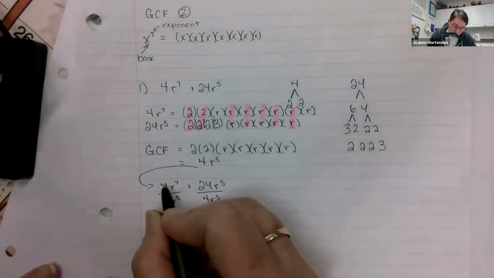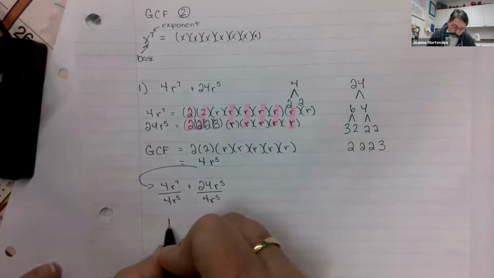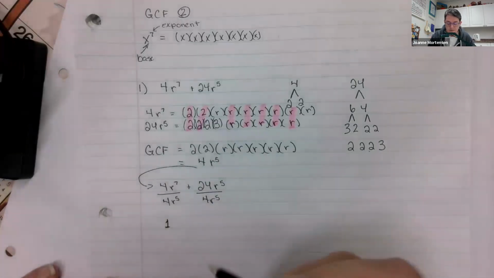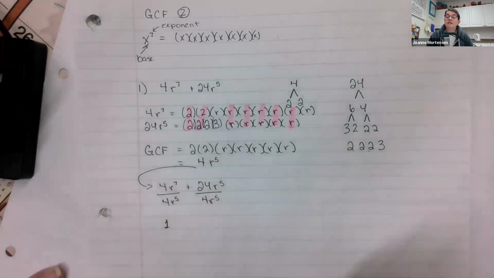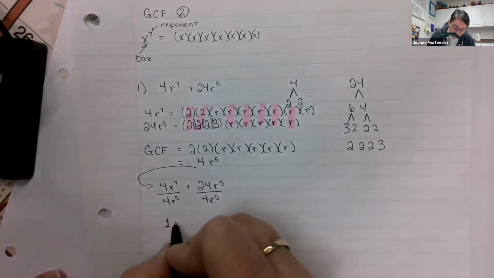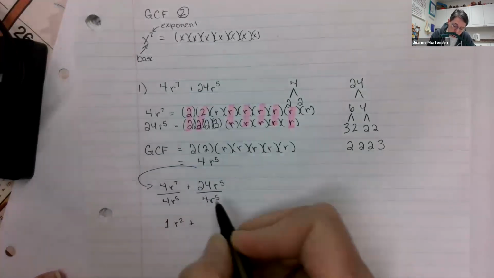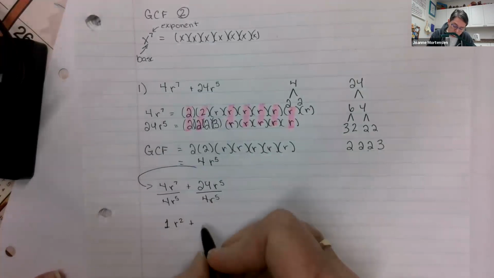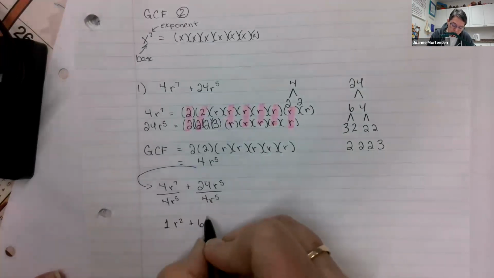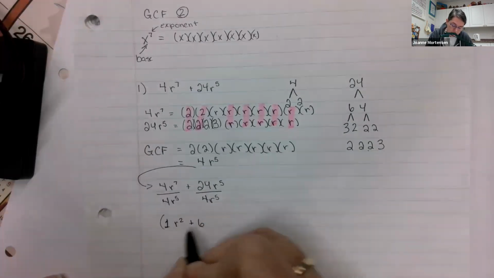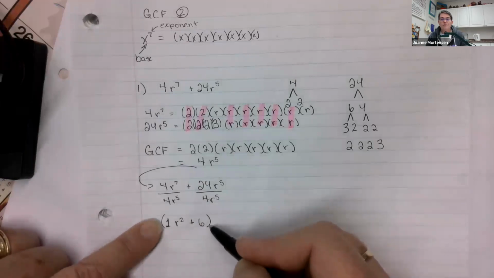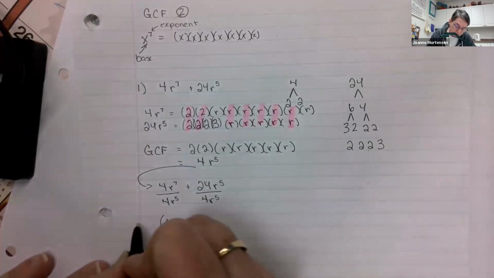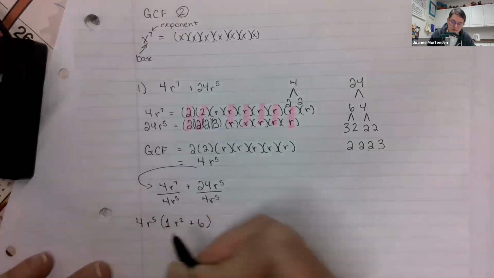So then what we get, so 4 divided by 4. I'm going to put 1, you don't need to, but I'm going to put it there just sort of as a placeholder so I remember what's going on. R to the 7 divided by R to the 5th. Remember, for division, you need to subtract your exponents. R squared plus 24 divided by 4 is 6, and then the R's disappear. And we put the leftovers, that's what I call them. Once we do our division, put the leftovers there, and our greatest common factor goes out front.